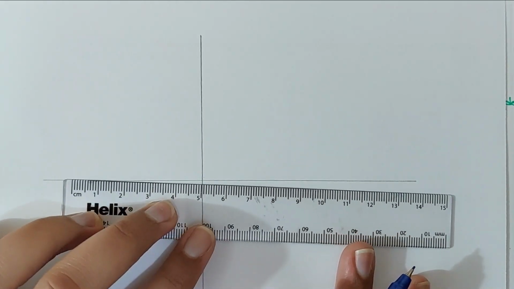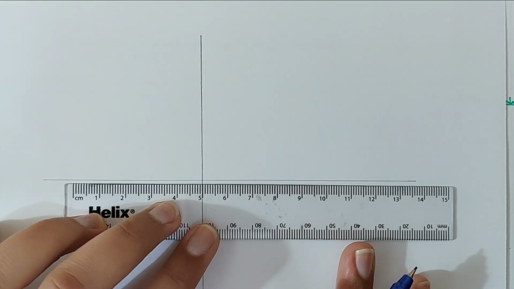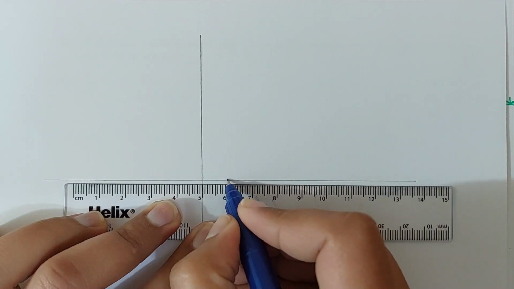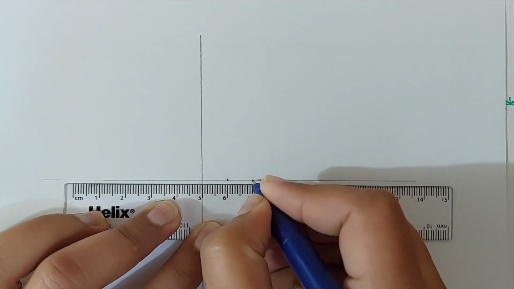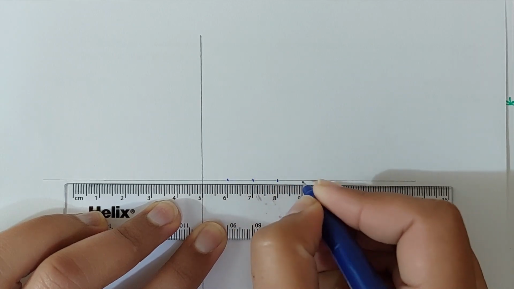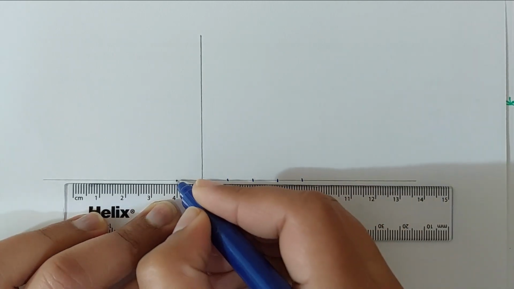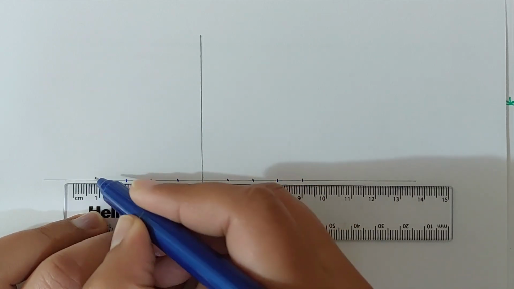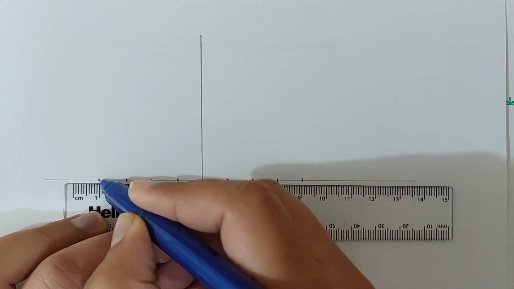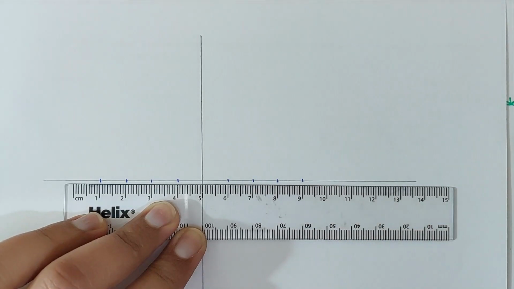So we can say this is pi, 2 pi, 3 pi, 4 pi, minus pi, minus 2 pi, minus 3 pi, and this is minus 4 pi, right?